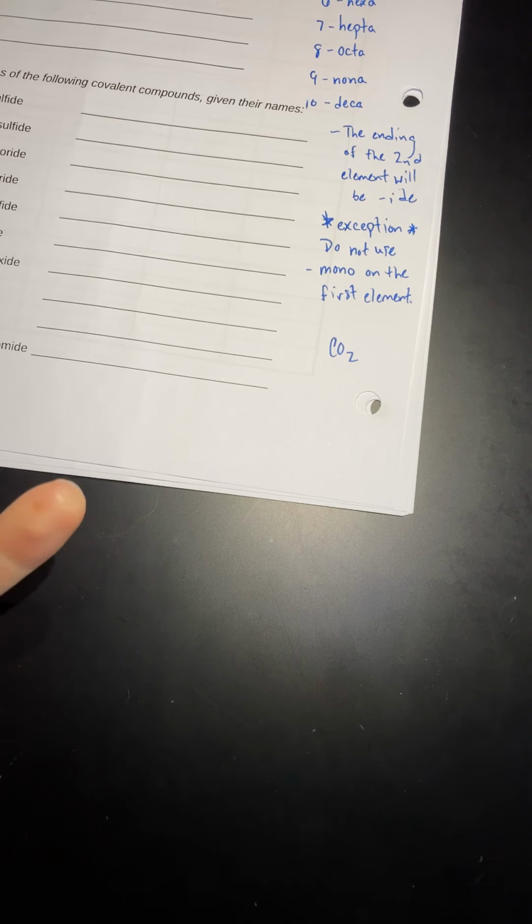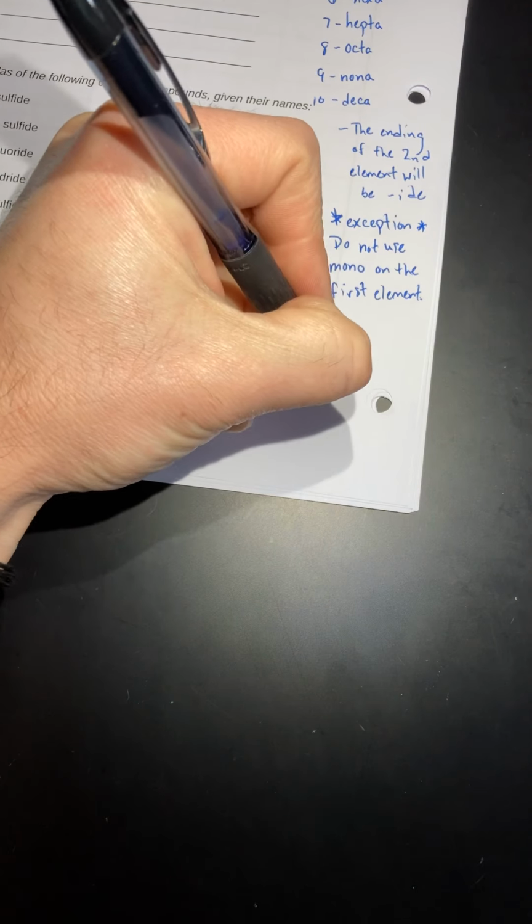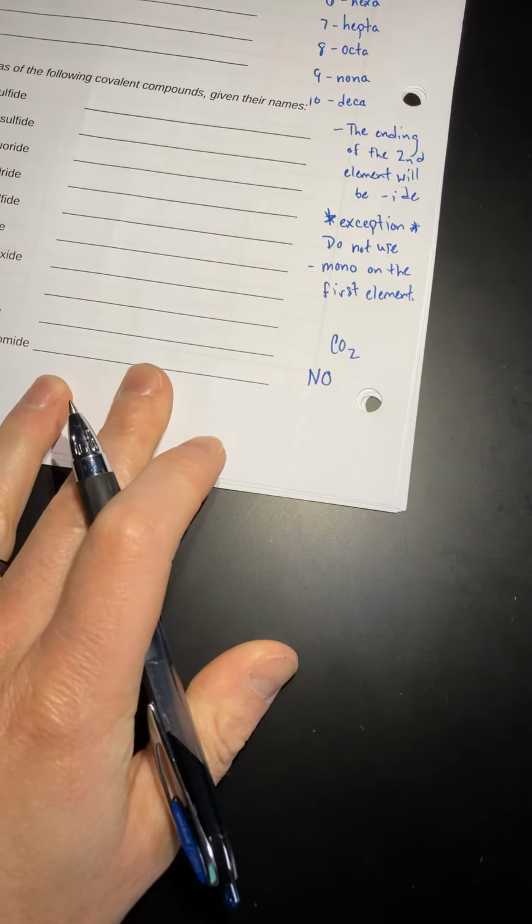All right. So you don't say monocarbon dioxide. You just say carbon dioxide. You don't use mono if there's only one of the first element. However, if you had a compound like this, it is nitrogen monoxide. Because you only have one of the second element, you use mono on the second element, but you don't use it on the first. So you don't say mononitrogen monoxide.